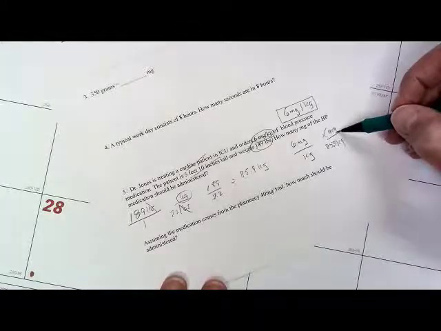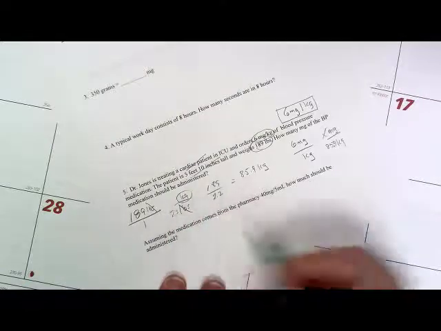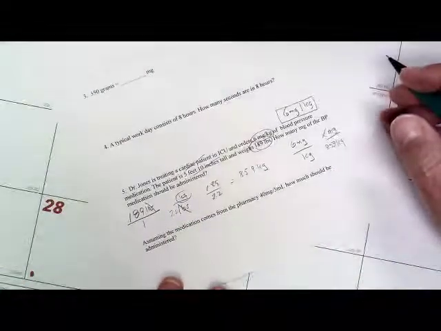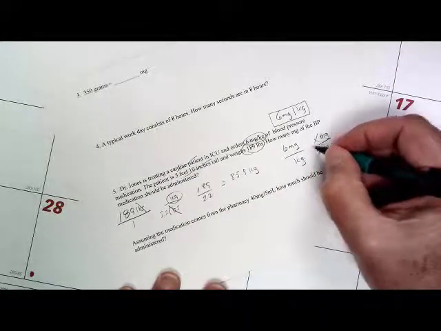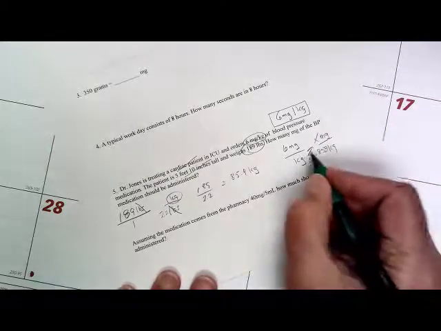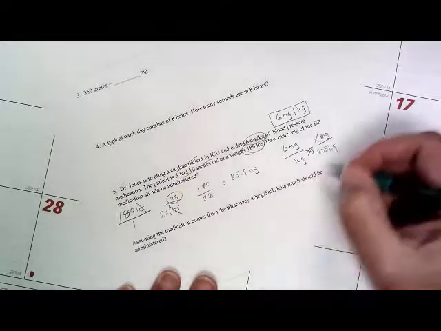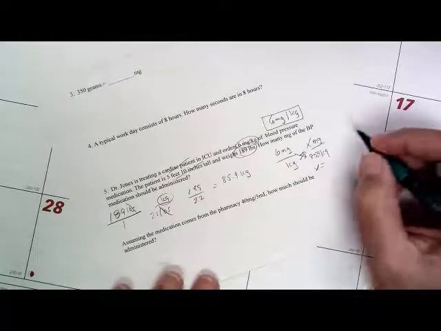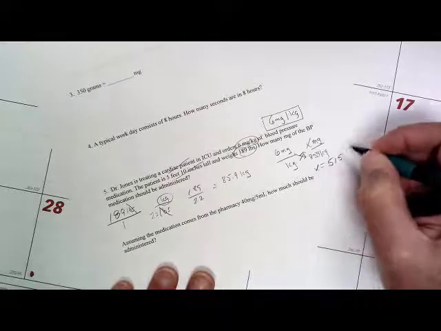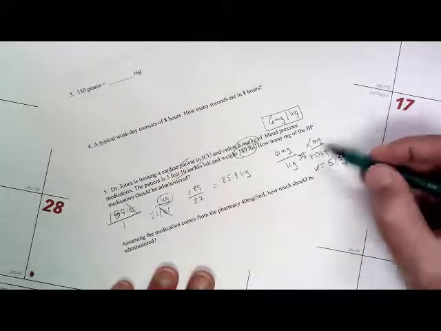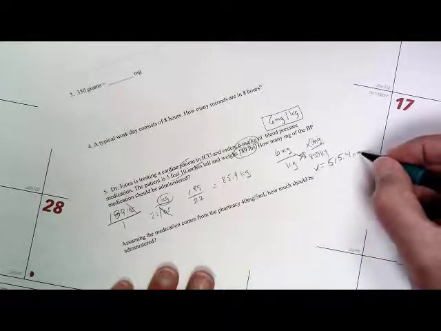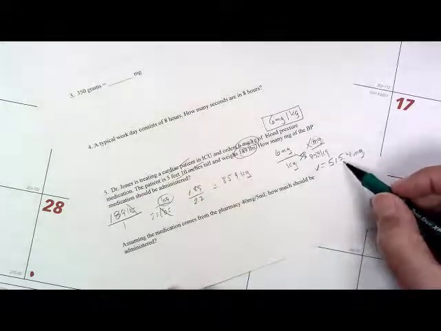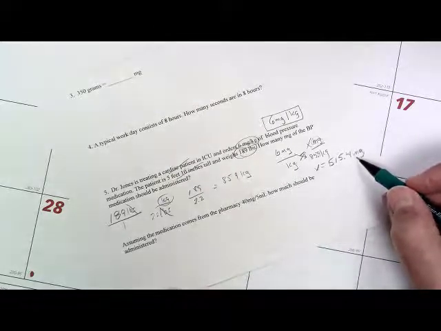So unlike the cancellation factor method where I was multiplying across, now I'm trying to solve for an unknown. I'm trying to solve for X. And the way we do that is we cross multiply. So this times X, and then 6 times 85.9. So I cross multiply, and my answer becomes X equals 515.4. And remember, we said our unknown, the unit is in milligrams. So the answer then, this patient should receive 515.4 milligrams of the blood pressure medication.